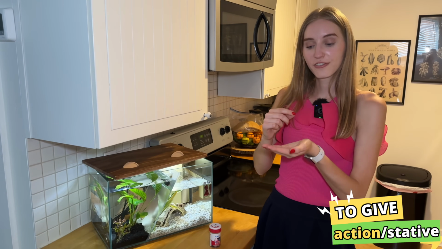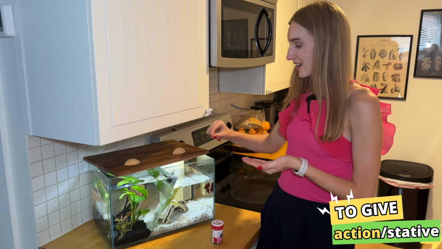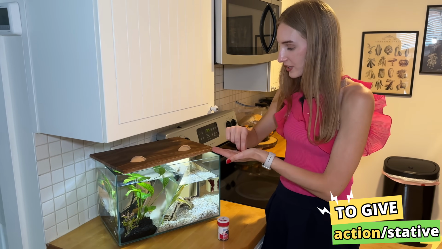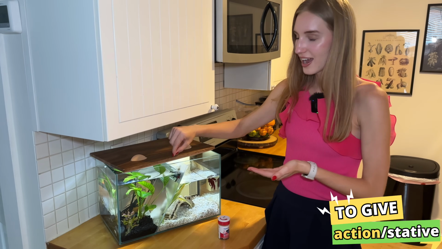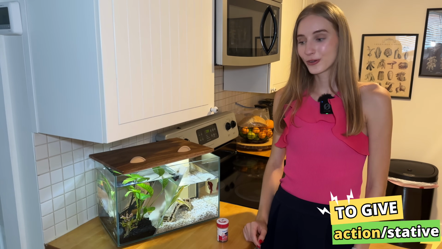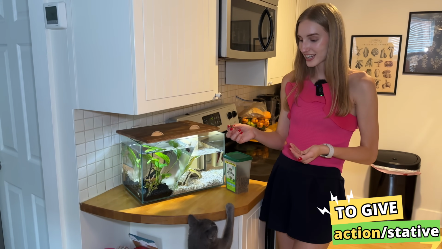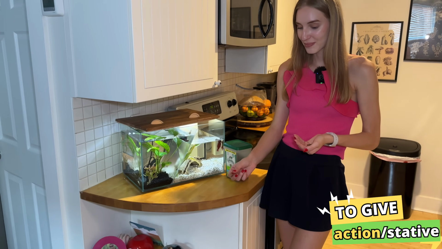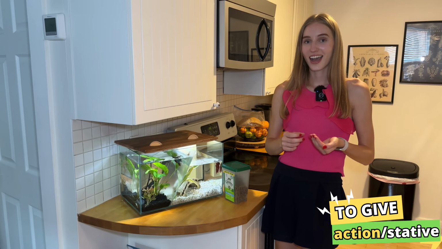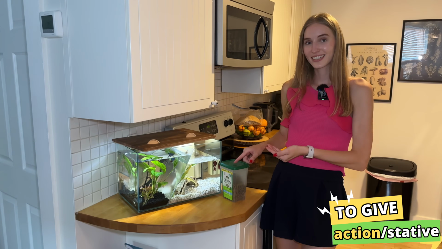I will give food to my fish. I am giving food to my fish. I just gave food to my fish. I will give my cat a treat. I am giving my cat a treat. I just gave my cat a treat.